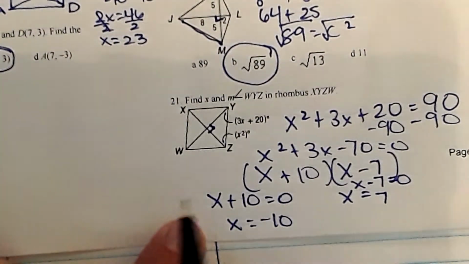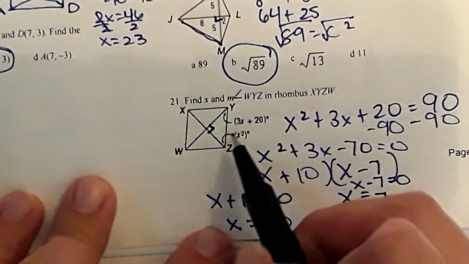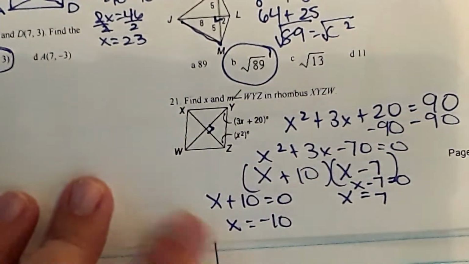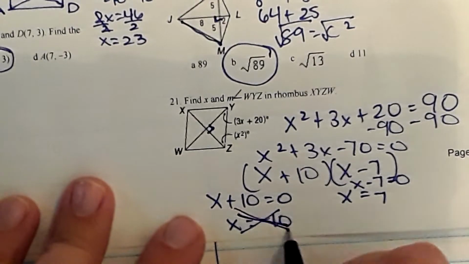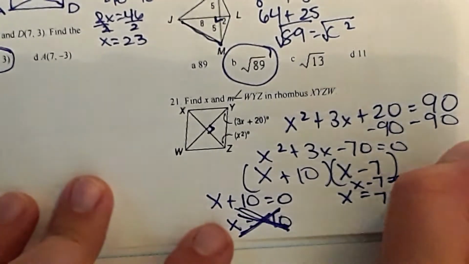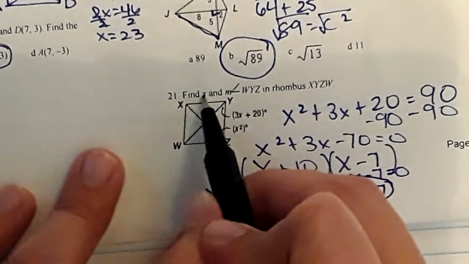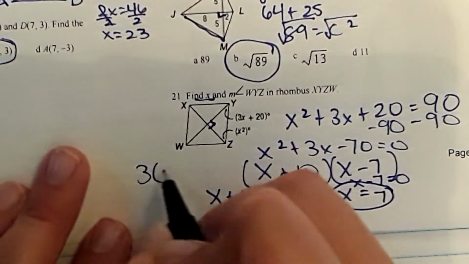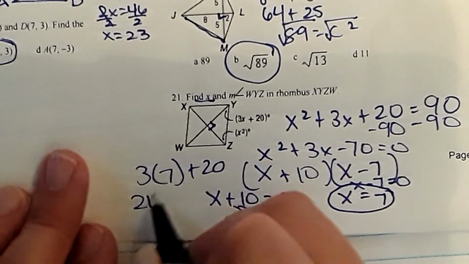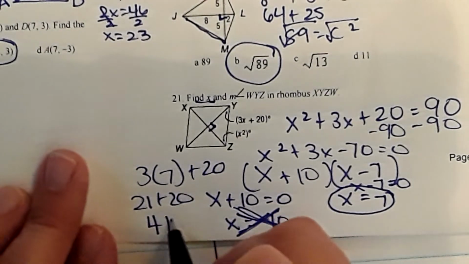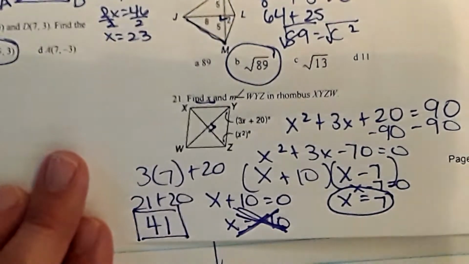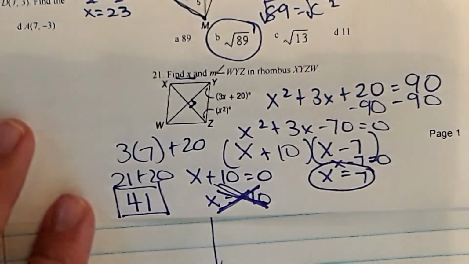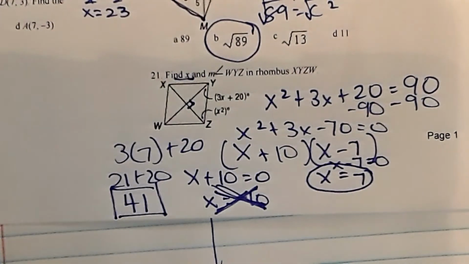Now there can only be one right answer. With the negative number, if I were to plug that in, I would get negative 10 as a measure of an angle. A negative measure of an angle just isn't possible. So this is not a correct answer. The only correct answer is x equals 7. So I found x, and now to find the measure of WYZ, I can plug in 7 and solve for it. Again, this one is not on the test, so you don't have to worry about remembering how to factor for the problems. Okay, well that is it for the practice test.